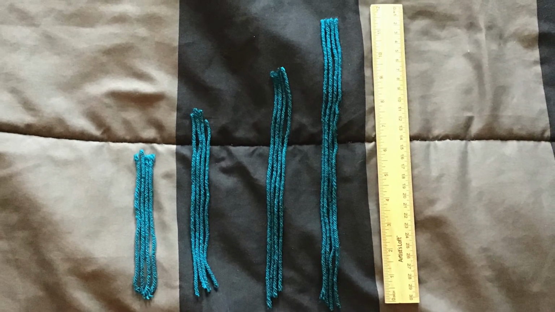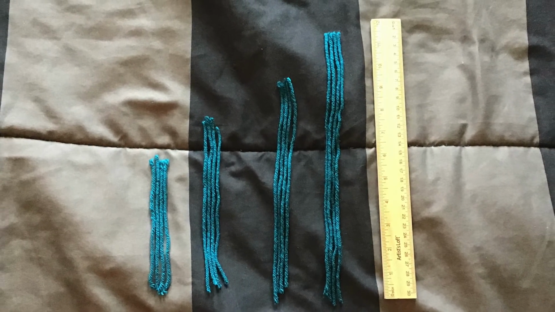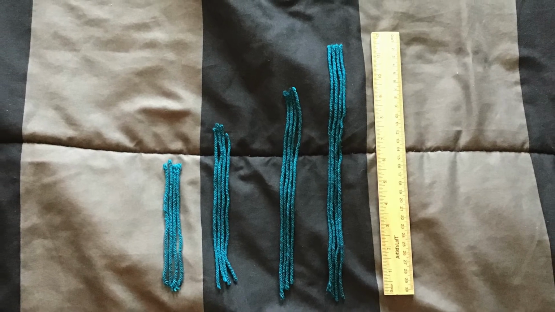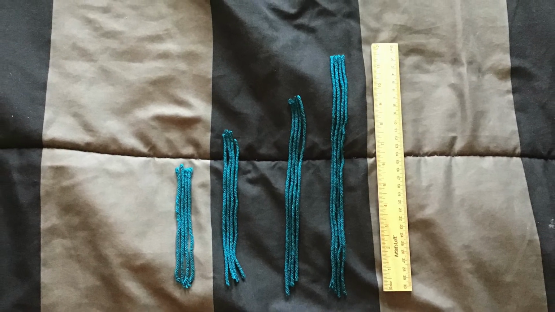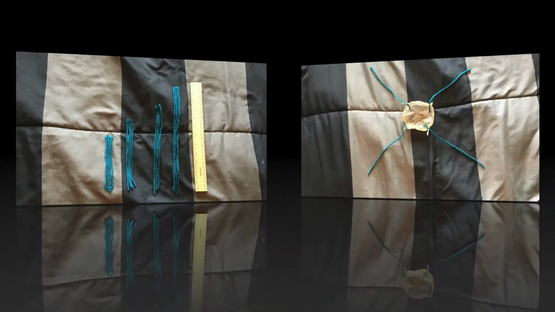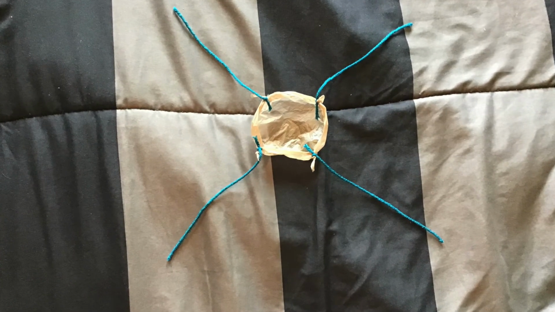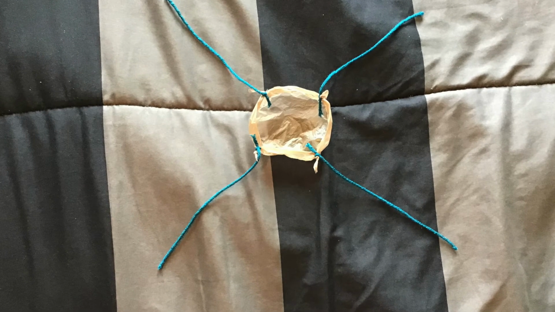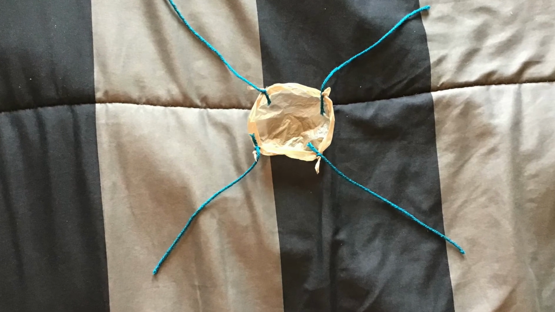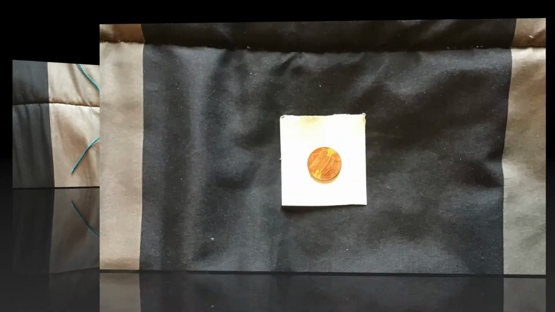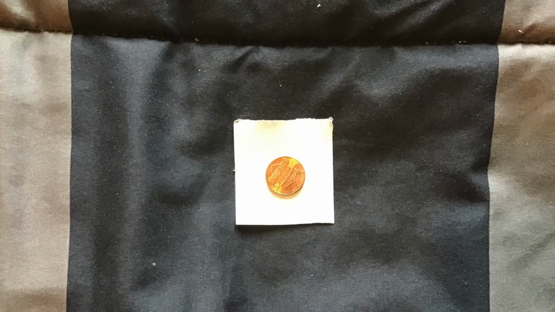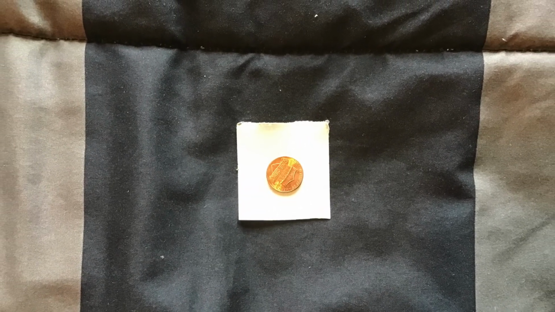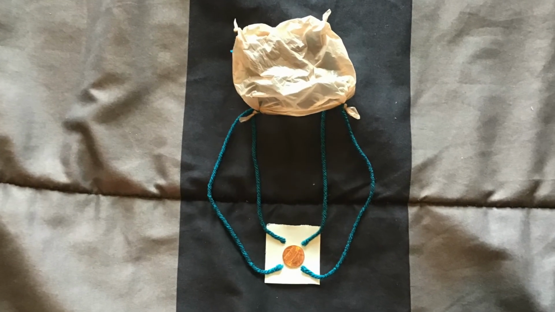Cut 16 pieces of string, 4 of each, 15 centimeters, 20 centimeters, 25 centimeters, and 30 centimeters. Each parachute will need 4 pieces of string. For each parachute, tie one end of each piece of string around one of the 4 knots. Attach 1 coin to a piece of tape, and then attach the strings onto the sticky side of the tape.